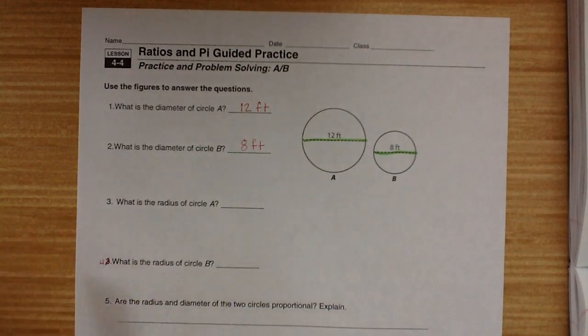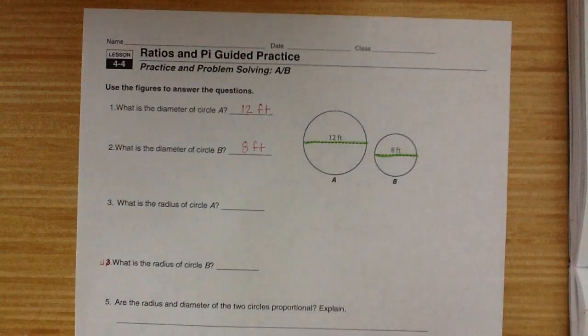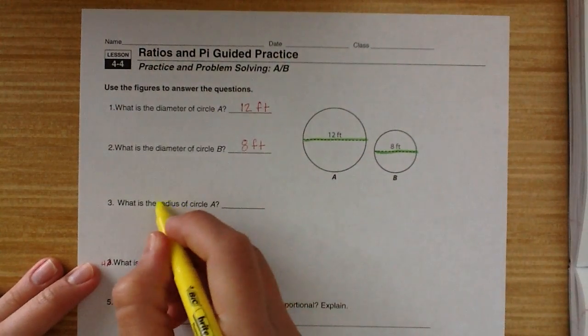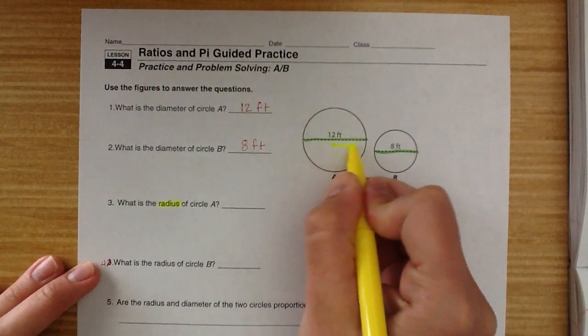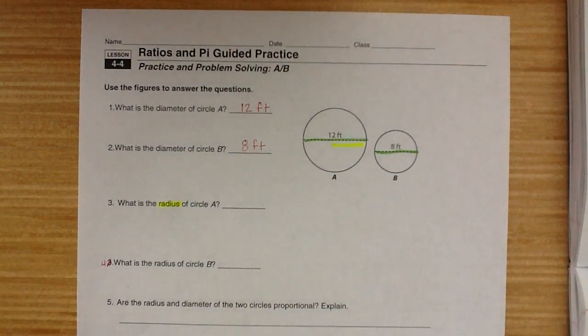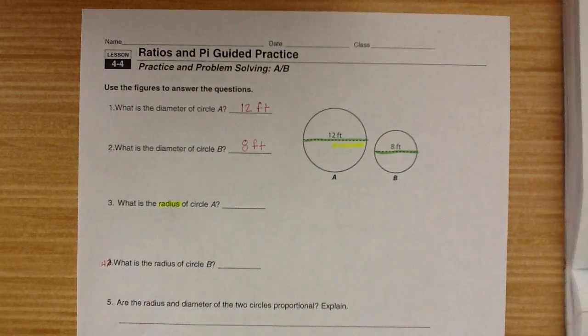Now let's find the radius of circle A. They don't really give me the radius. All the information that they give me is just the diameter. But I know that radius is halfway through, right? From the center to the edge.